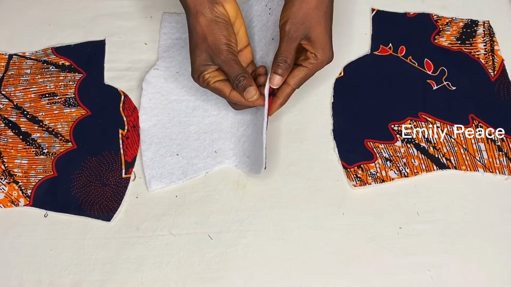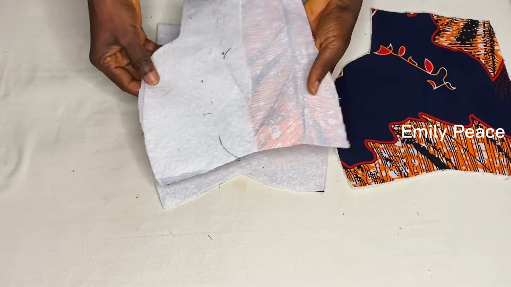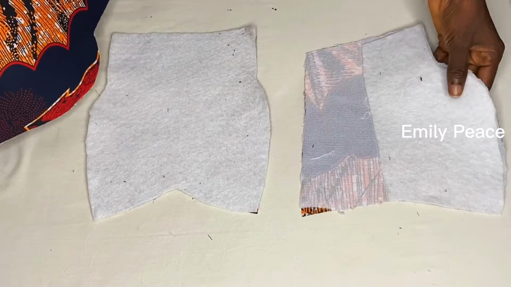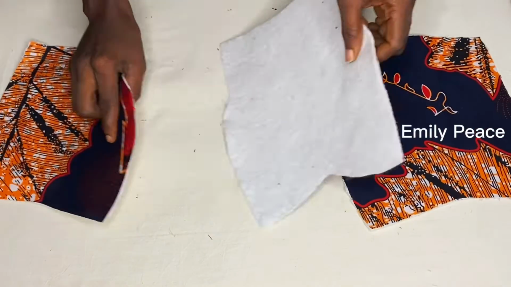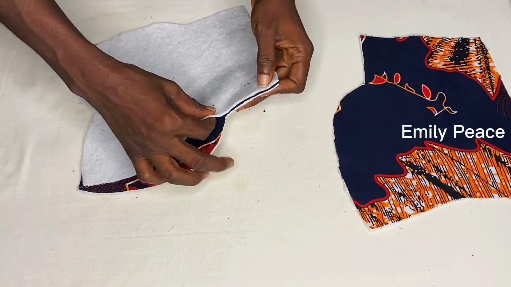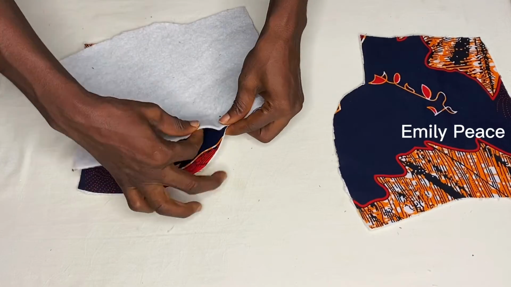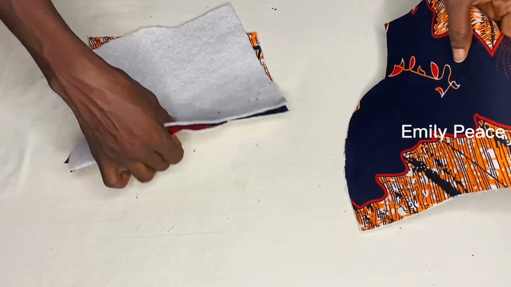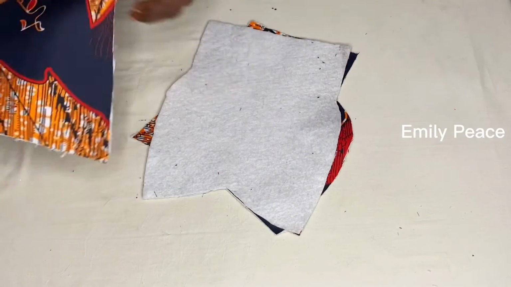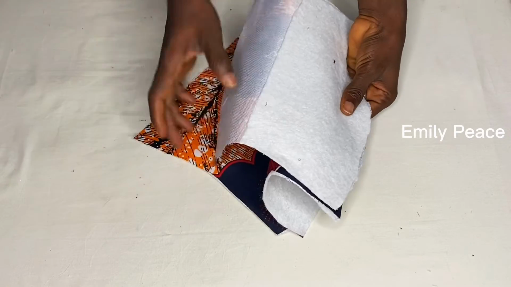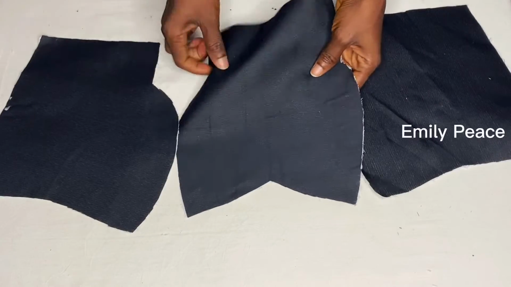So I gum the interfacing to it. This is also known as a padded. Yes, in Nigeria we call it padded. So I gummed it to the front panels, and this is what I have. From the lower part, I'm going to make sure they match, and I'm going to take it to the sewing machine and stitch the two parts together. And I'm going to also stitch this side to it like this. So we're just going to couple the center and the front part of it.